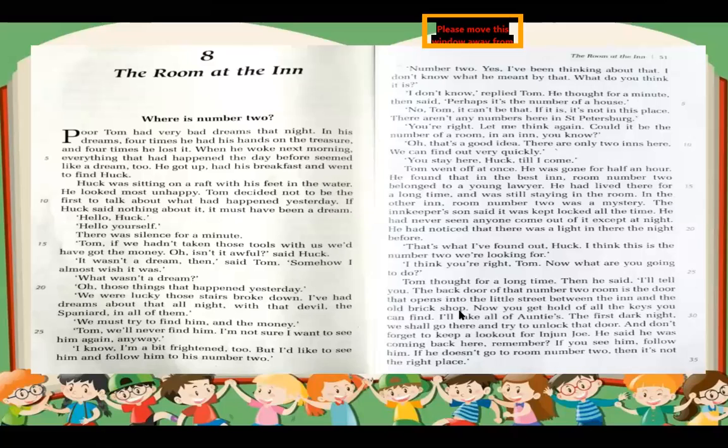Their plan was to unlock the door and to find the treasure that Injun Joe and Spaniard took with them. Okay, is it clear? Do you have any question?